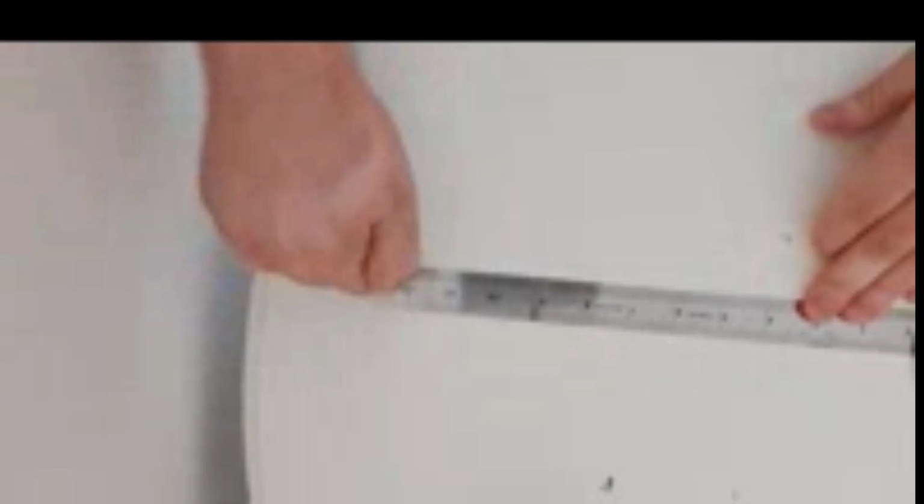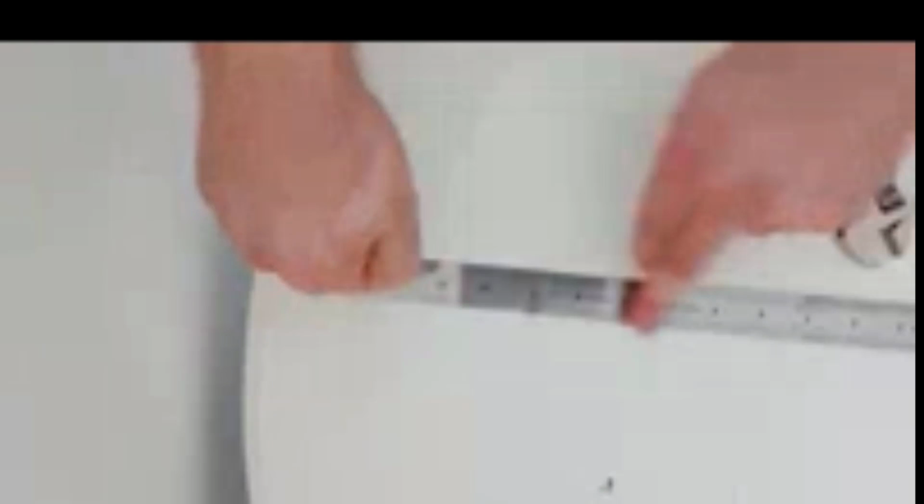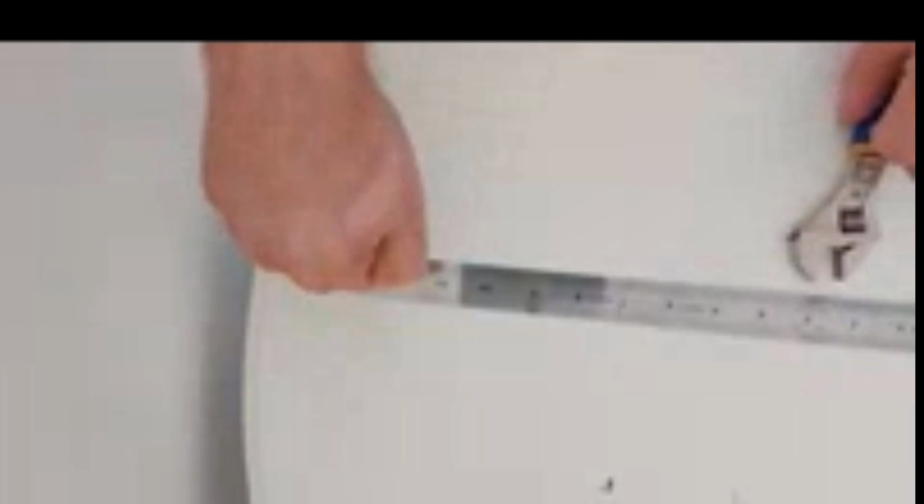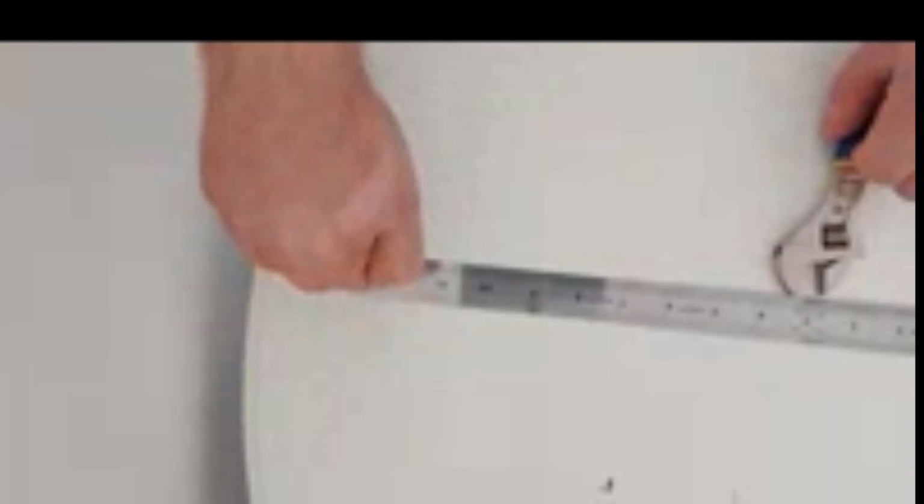So I can fix this ruler. I'm going to fix this ruler from a point, and that fixed point in physics is called the axis of rotation. Now I'm going to fix from this point. This is the axis of rotation. Then I am going to push this ruler with some force at some perpendicular distance. Now I am pushing it.